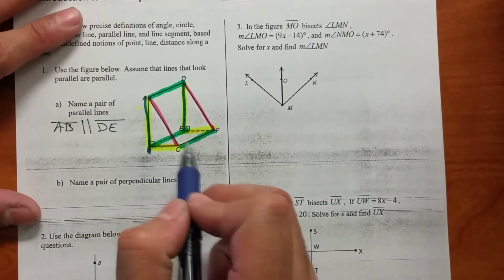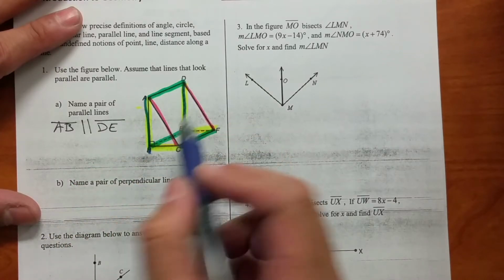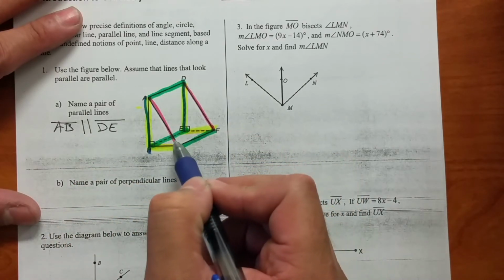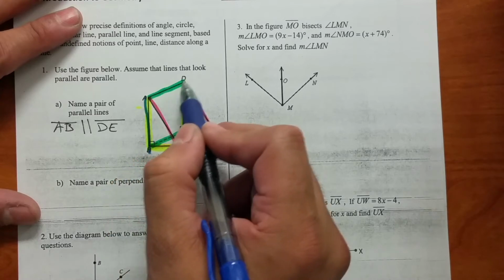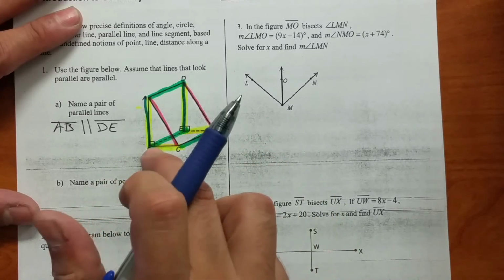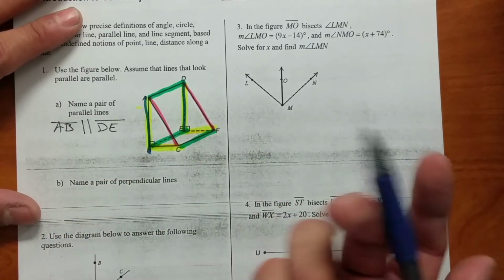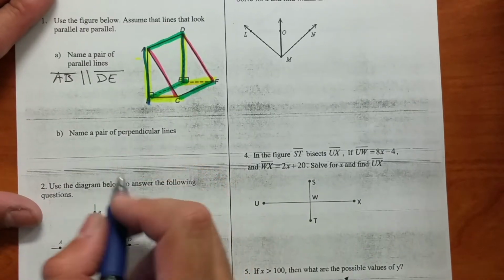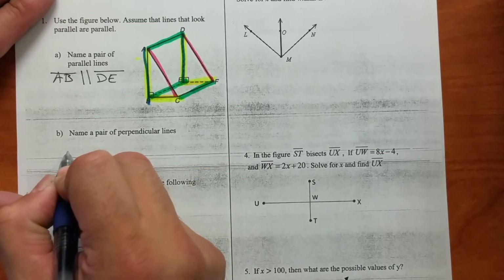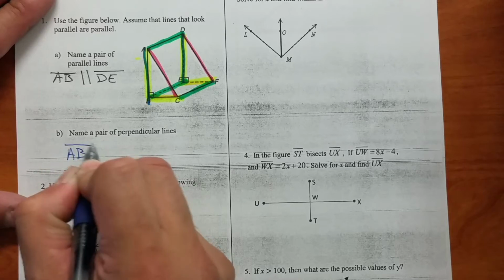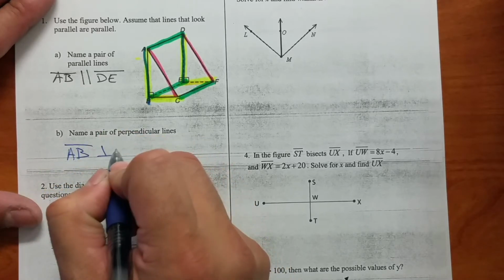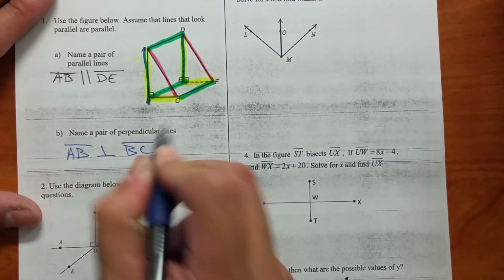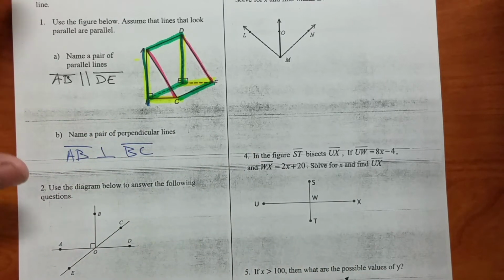It forms right angles here. So we're just going to go with the ones. Yes, there are going to be a couple other ones here, like having to do with going in this direction, but I'm only going to focus on these ones. There's a right angle there, so why not use it? So let's say that AB is going to be perpendicular to BC. So name a pair.